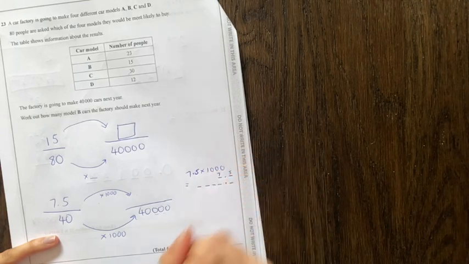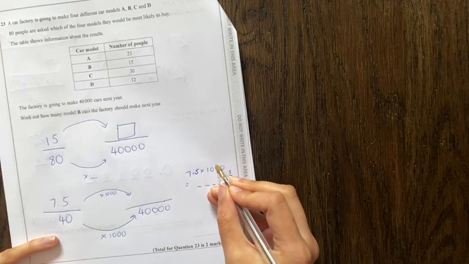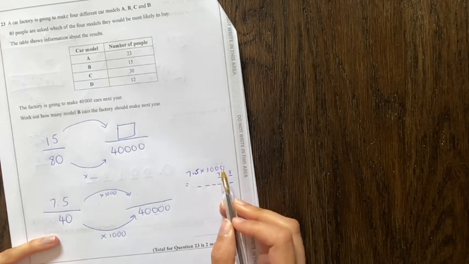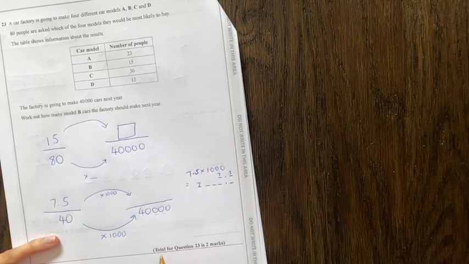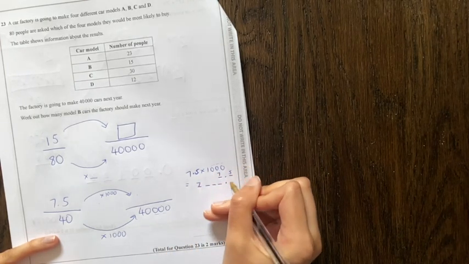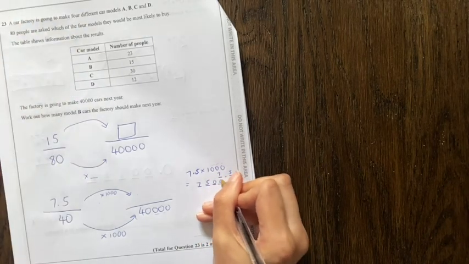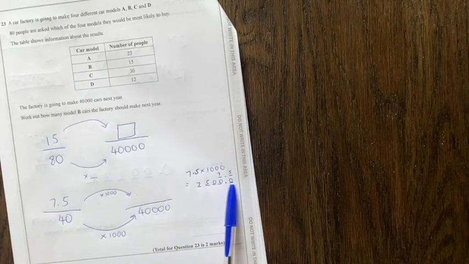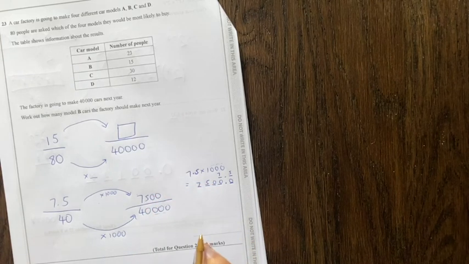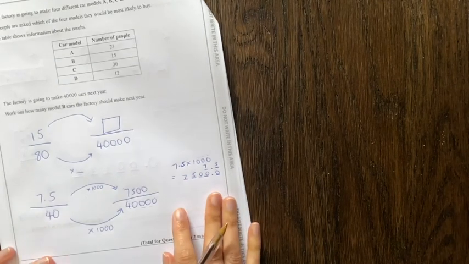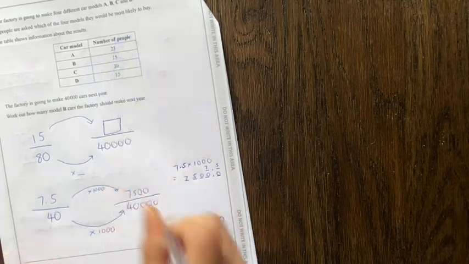So 7.5 is what I start with. Then I need to move it by 3 places because there's 3 zeros. So the 7 was there, and 1, 2, 3, now the 7 goes here. And the 5 was there, 1, 2, 3, now the 5 goes there, and then fill the rest in with zeros. And 7,500.0 is just the same as 7,500. And that's basically the answer, 7,500, because that's my new value for B.